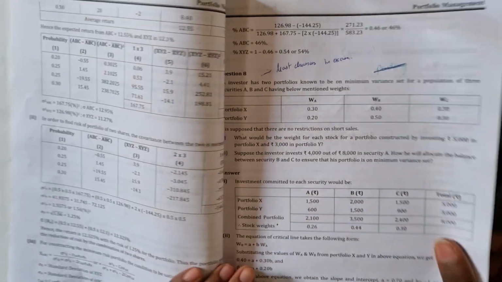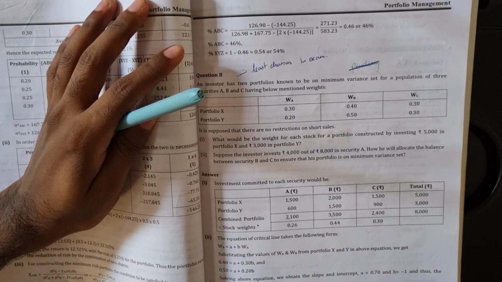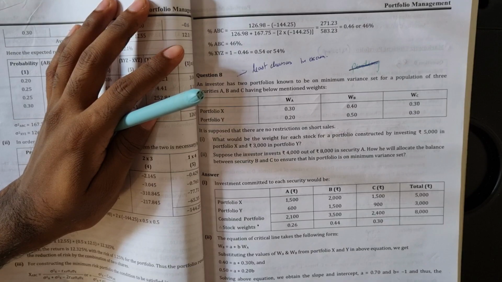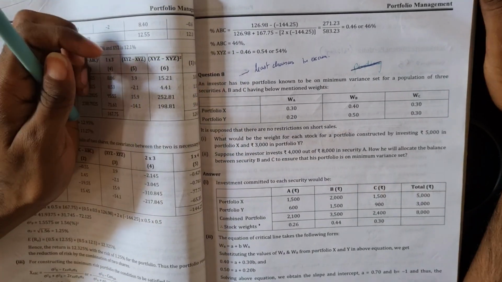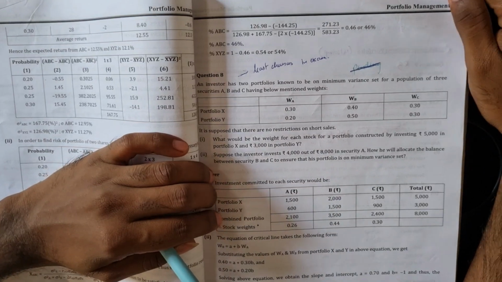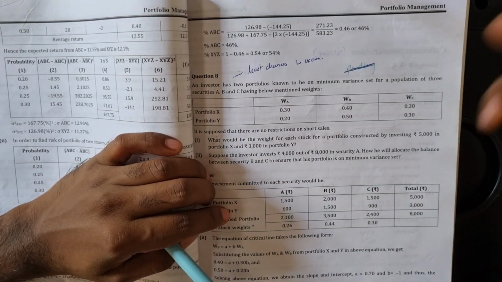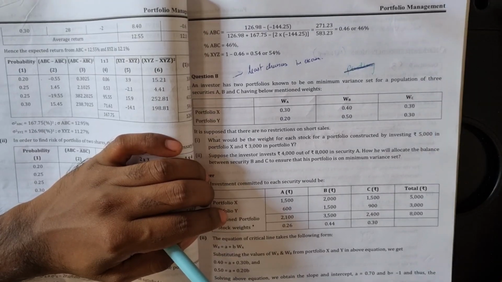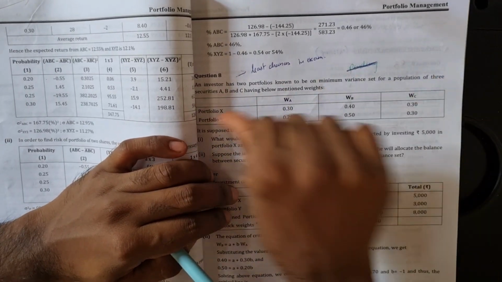Next we move on to the next sum, which is question number 8. Here I have written that least chances in exam. Okay, so we'll see what it is. An investor has 2 portfolios to be on the minimum variance set for a population of 3 securities. Okay, there are not 2 securities, there are 3 securities. Now what they are asking, they have given weights for portfolio X and Y.